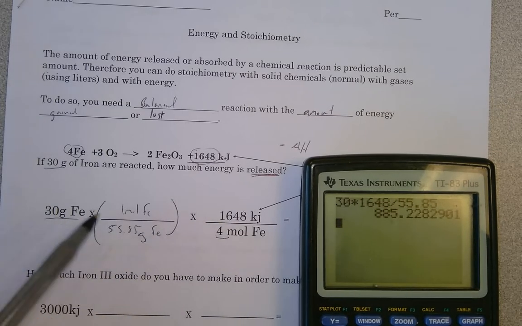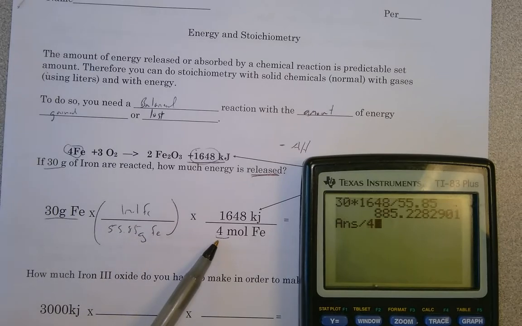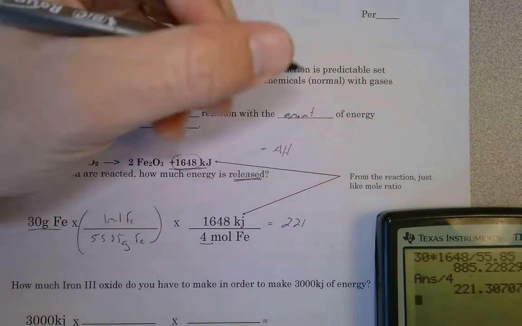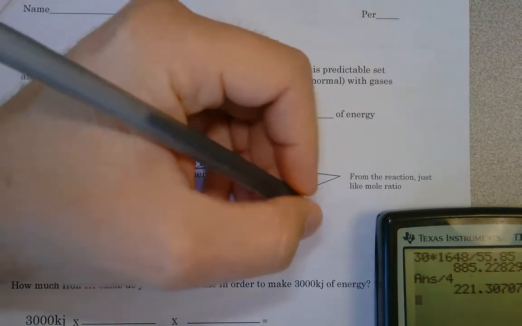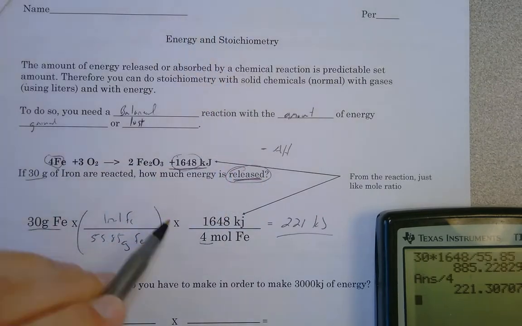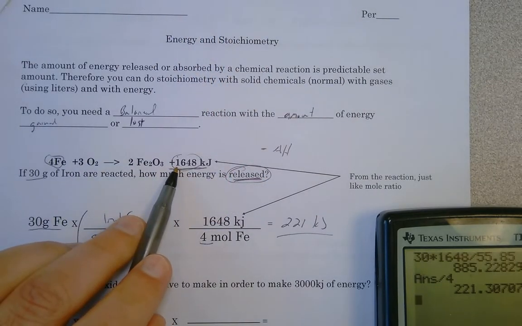Multiply by everything that's on top. I ignored the ones. Divide by everything that's on bottom. Oh, I forgot to hit also divide by 4, right? Because there's a 4 down there too. So it is 221 kilojoules of energy, and it is released because this is an exothermic reaction. So if we did this, that's how much energy would be released.